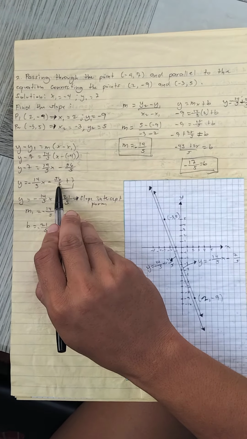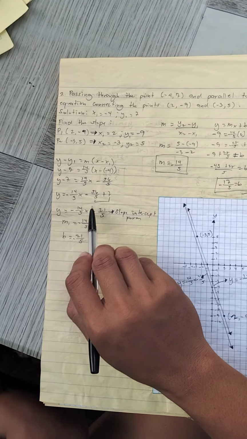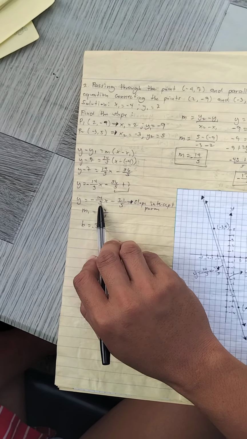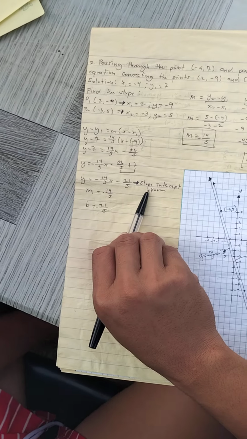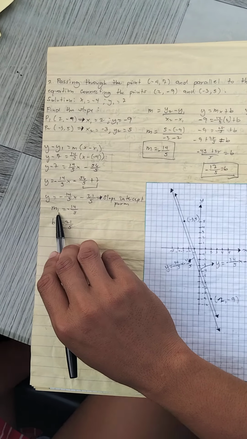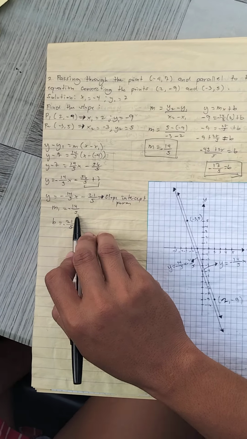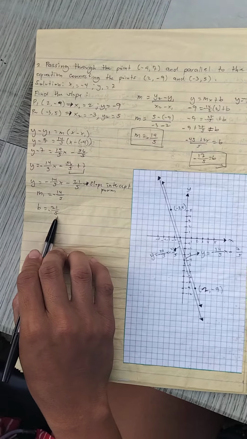over 5x minus 56 over 5 plus 7. So, add this one because the same on both sides. 4 is equal to negative 14 over 5x minus 21 over 5. This is the slope-intercept form. So, our slope is negative 14 over 5 and our b is equal to negative 21 over 5.